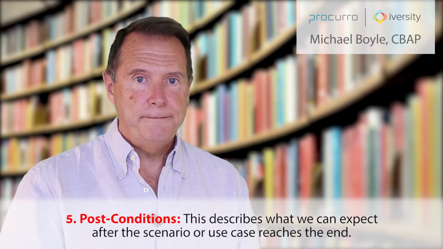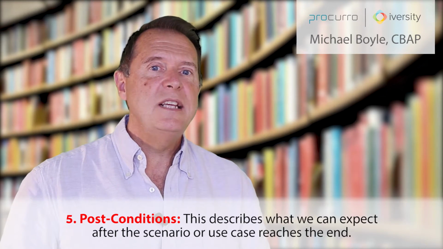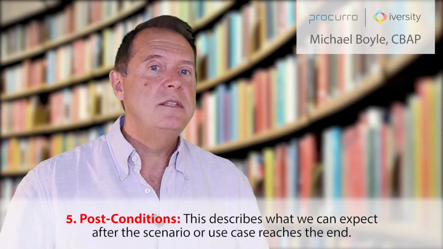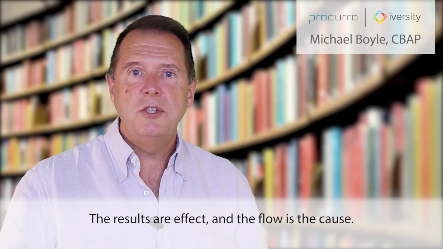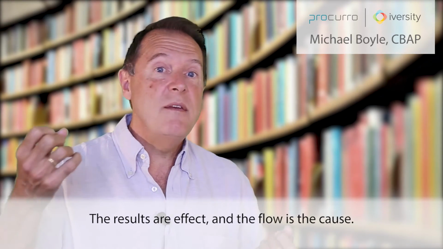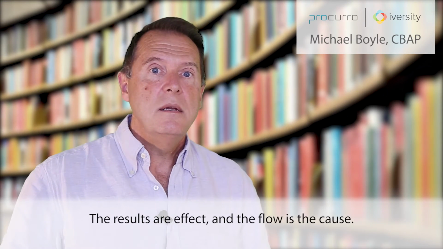Post conditions. That describes what we can expect after the scenario or use case has reached the end, what the results should be, right? The results are effect, and the flow is the cause.